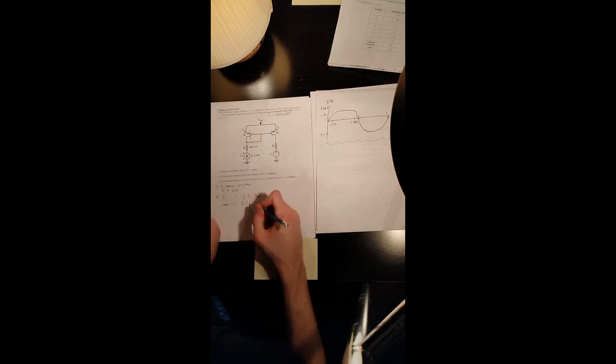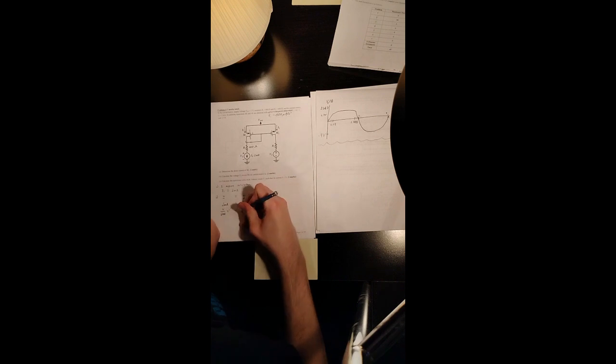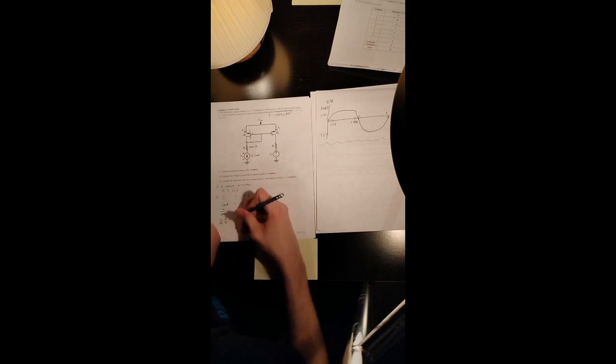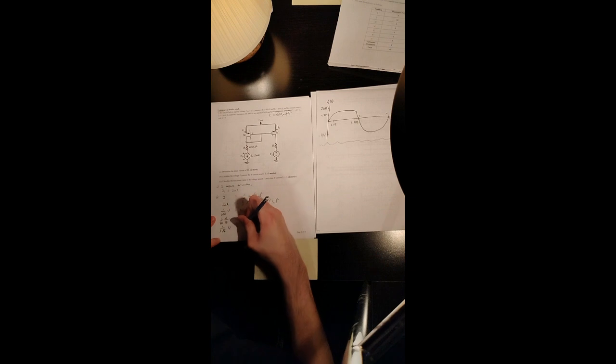So multiply by 2, divide by 600, we get 4/600 volt squared is equal to VOV squared. Then 1/√6 times 2/10 V is equal to VOV. Interesting result. So that's 1/5√6 volts is equal to VOV.